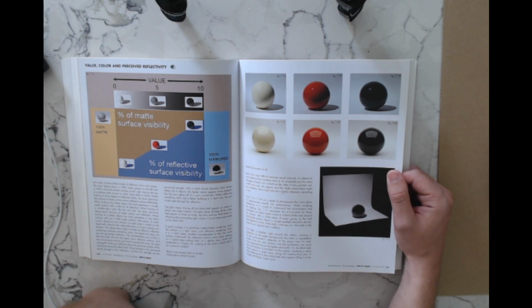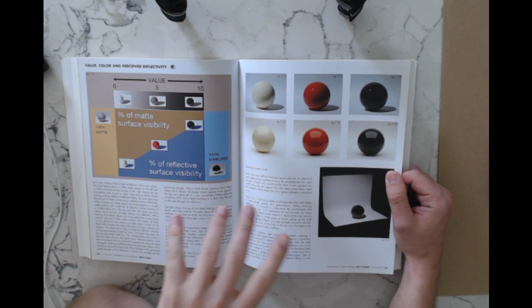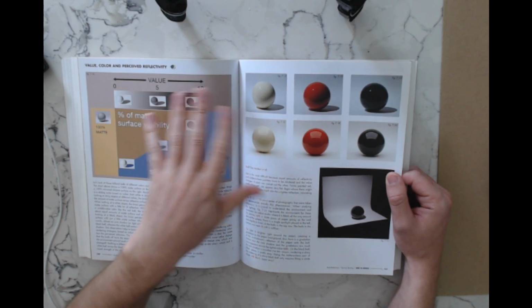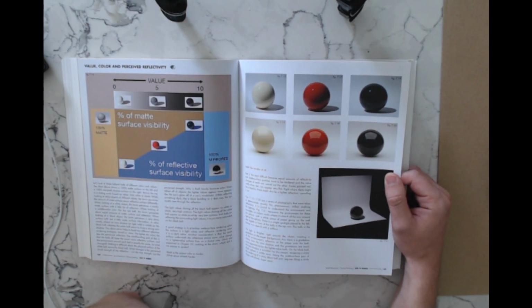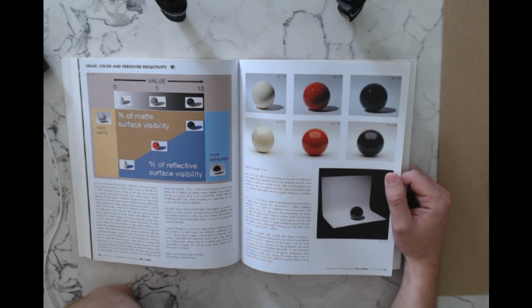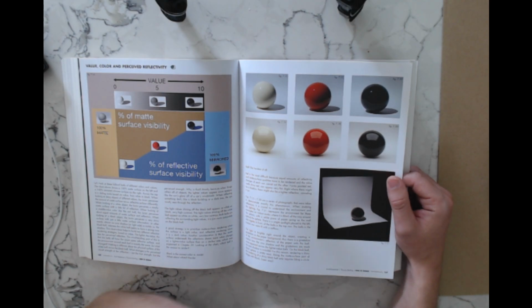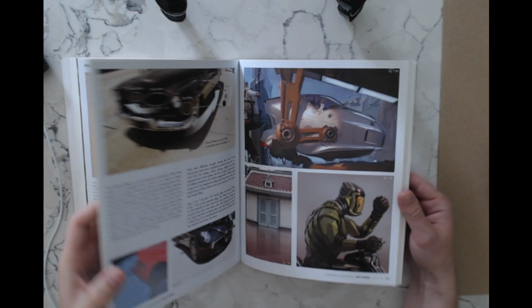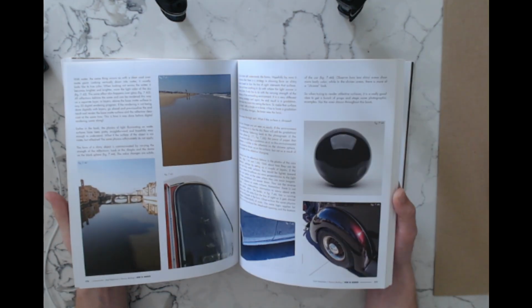But if you really wanted to understand it in depth, you could study this part of the chapter. I approach reflective surfaces in a different way, but this is effective too. I just try to keep it as simple as possible, honestly.